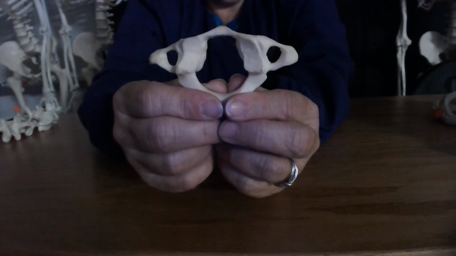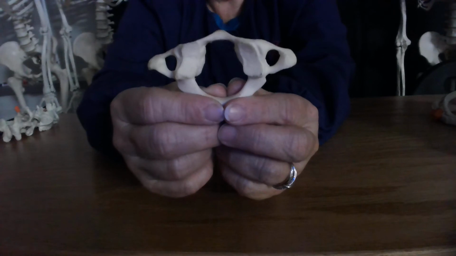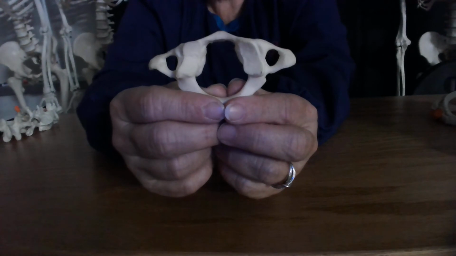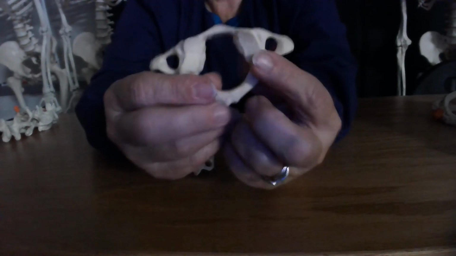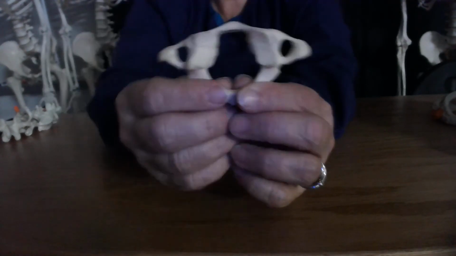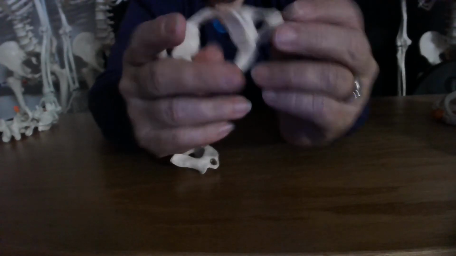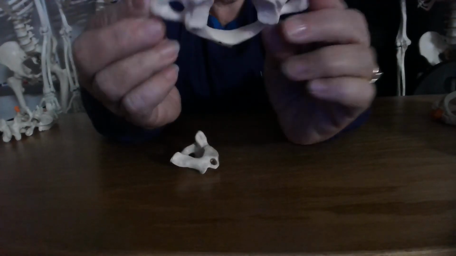When we shake our head yes, moving it up and down, as if you were to say yes, that is atlas here. Atlas held the world up on his shoulders. He was a Greek god. Okay, so atlas is C1, and it's very distinct. It's a very weird looking bone. Okay, so C1.